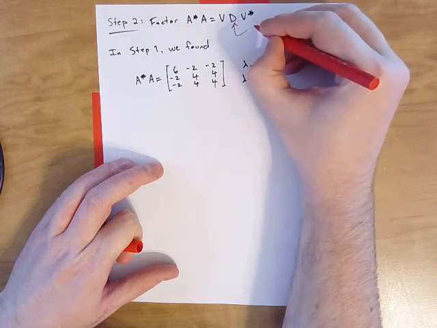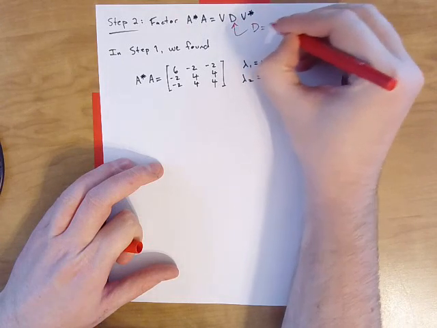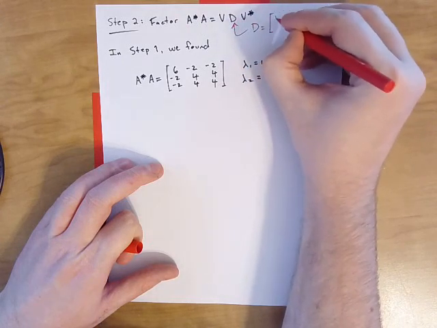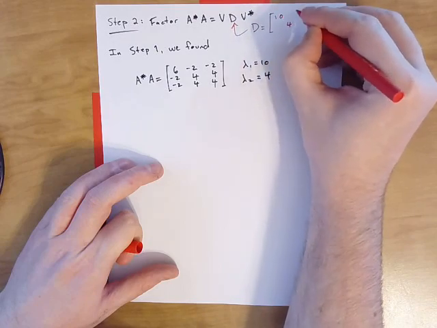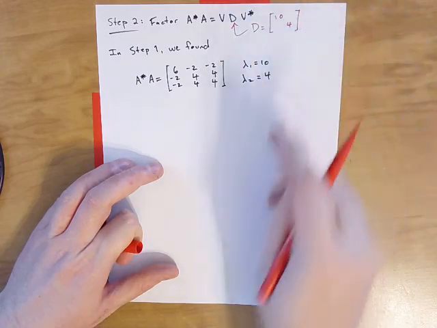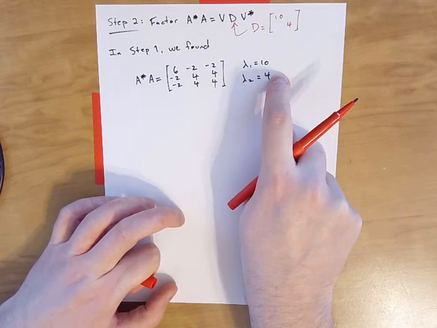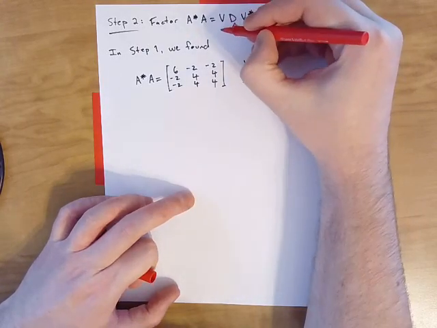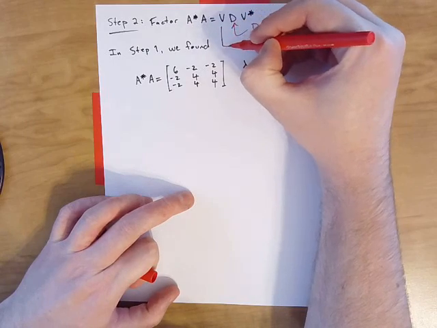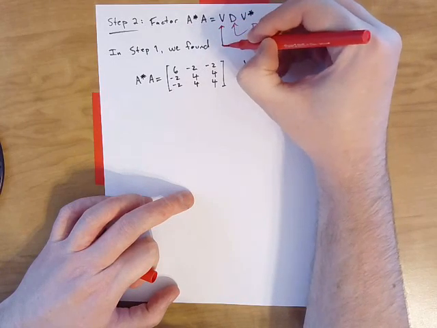And here, D will be the matrix that's diagonal and organizes the two eigenvalues. So D is actually simple to calculate here. D will end up being the diagonal matrix whose diagonal entries are 10 and 4, because 10 and 4 are the two eigenvalues we calculated in step 1. And then the bulk of our work in this video will be devoted to calculating V.